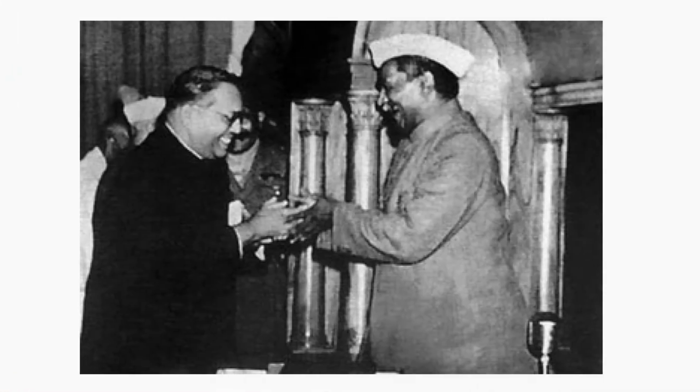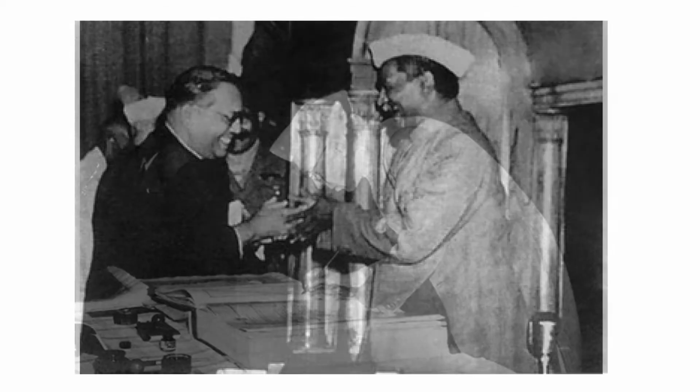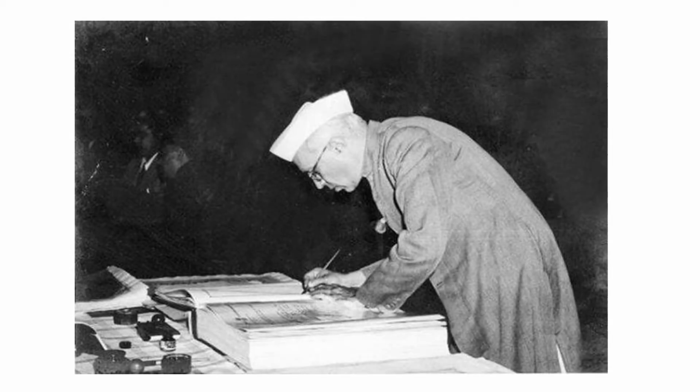Constitution Day is also known as Samvidhan Divas. On 26 November 1949, the Constituent Assembly of India adopted the Constitution of India, which came into effect from 26 January 1950. Question number 6.